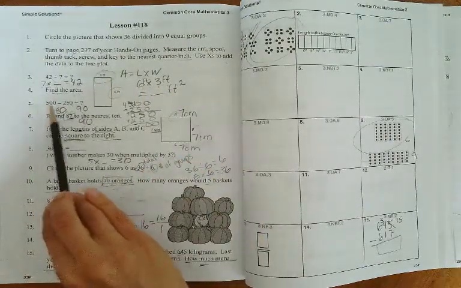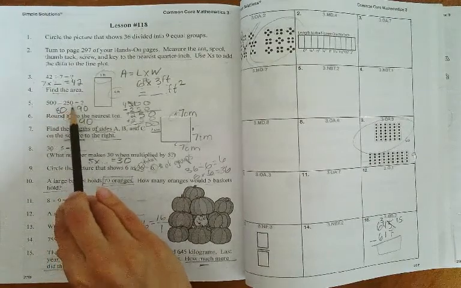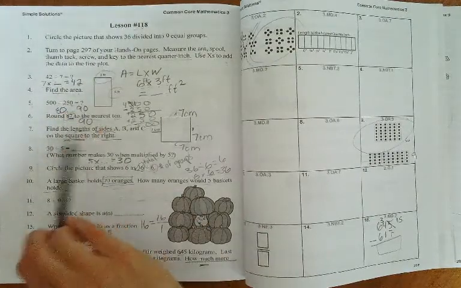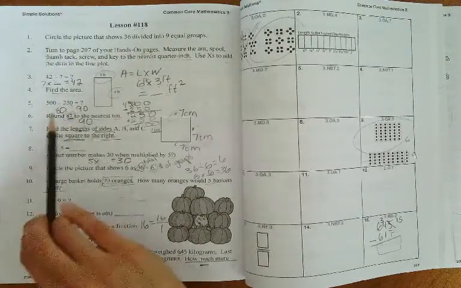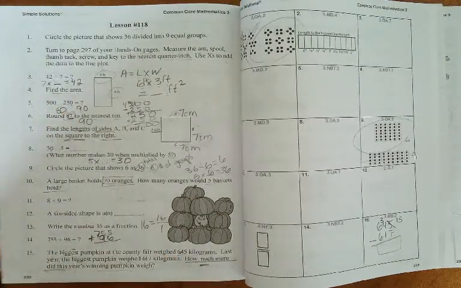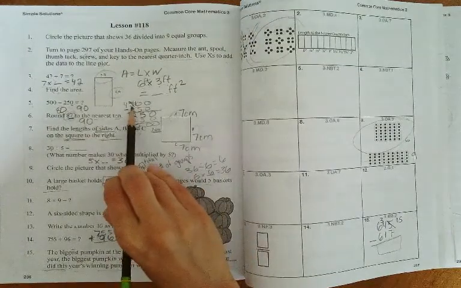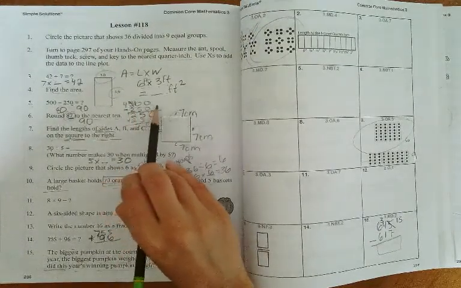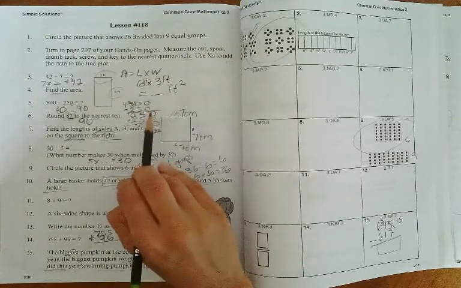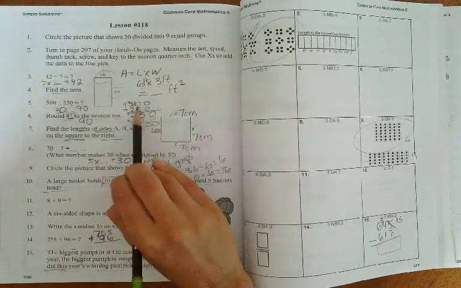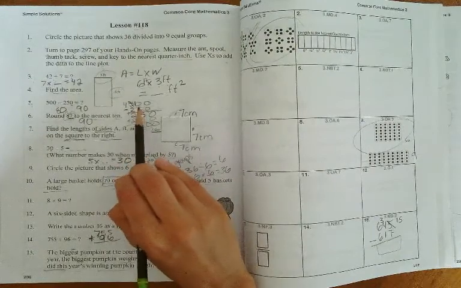Number 5, 500 take away 250. You could do this 2 ways. One way is to take away 1 from 500 and 1 from 250. Okay, I did my work here. I went ahead and did it the longer way by just cross borrowing. I didn't have to borrow here though. This is 0. I had to borrow right here because 0 is less than 5.